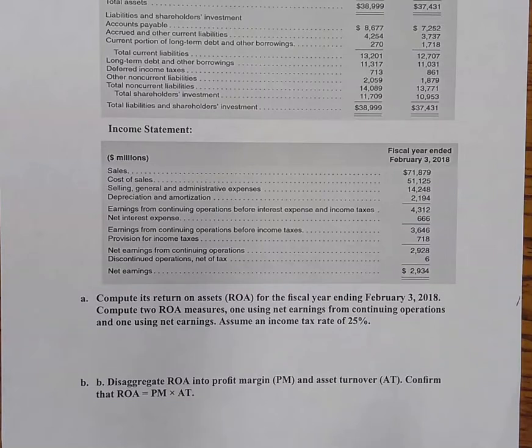Okay, so it looks like there's not going to be much of a difference in these figures. Return on assets is a ratio. It is presented as a percentage.